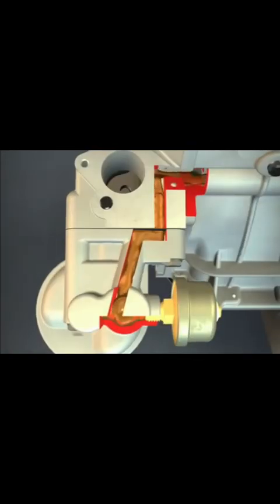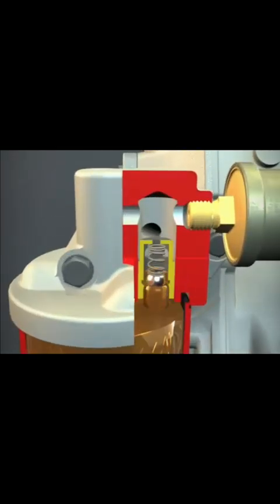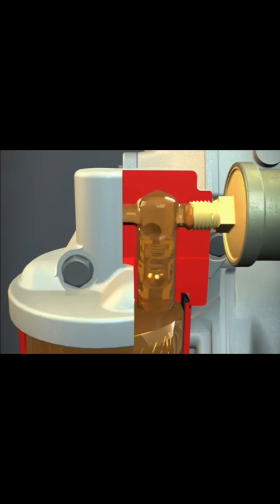It opens when the oil cannot be forced through the filter. Two situations can lead to this condition. One, when the oil is too thick due to cold weather. Two, when the filtering unit is too dirty.